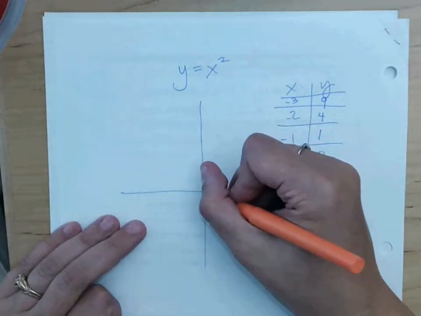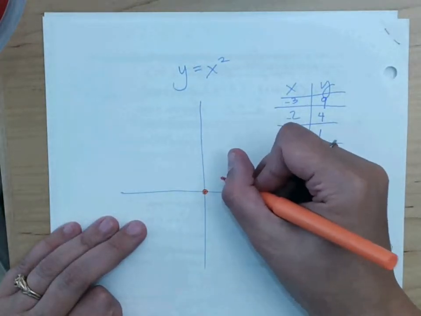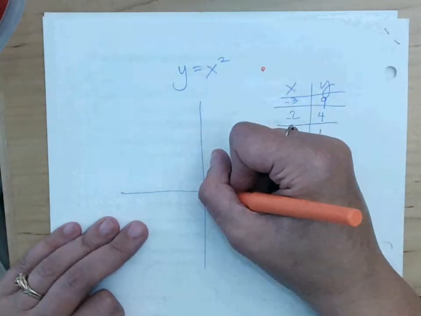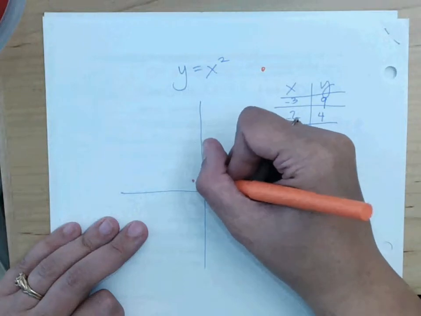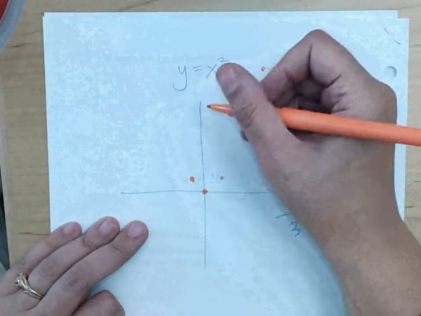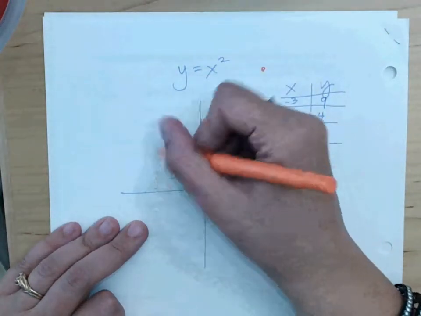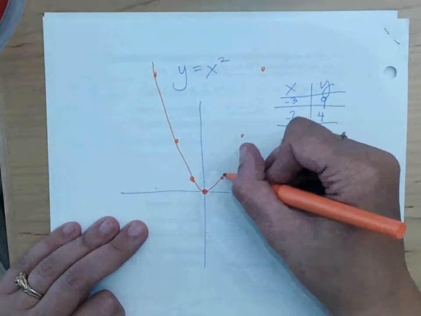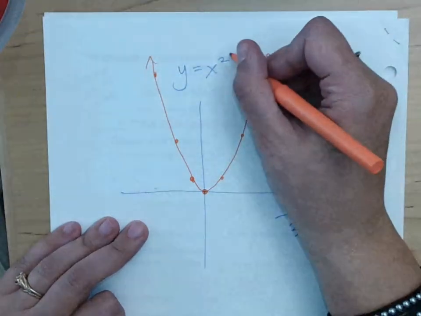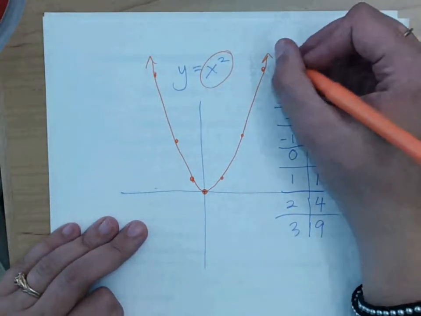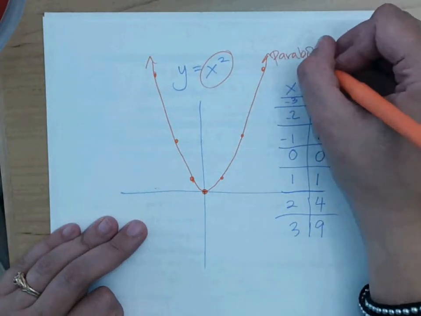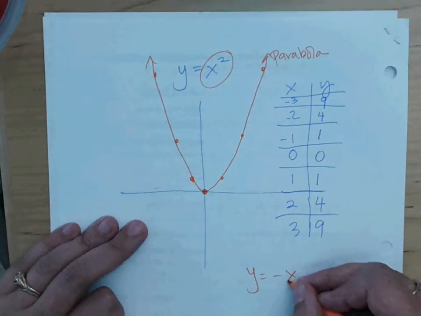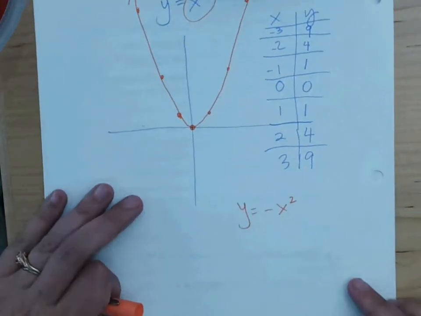If I plot the points, 0, over 1, up 1, over 2, up 4, over 3, up 9, over -1, up 1, over -2, up 4, over -3, up 9. So this is the basic shape of all quadratics, which is called a parabola.